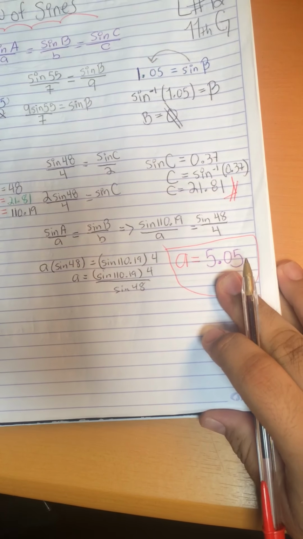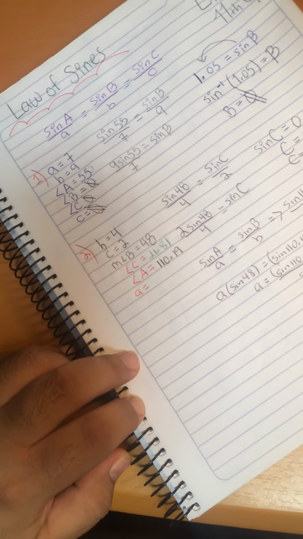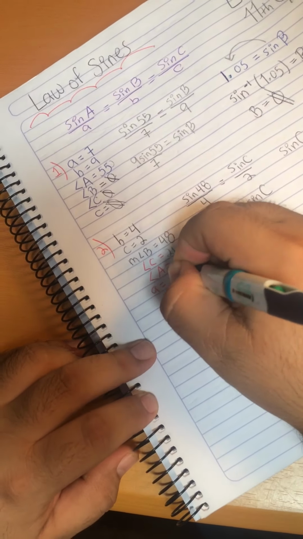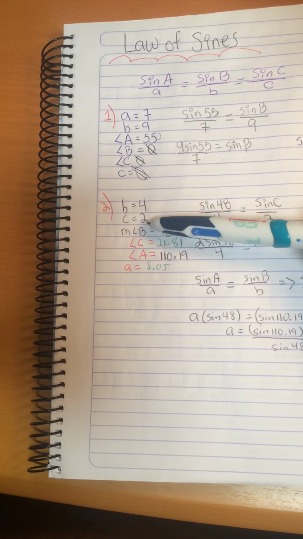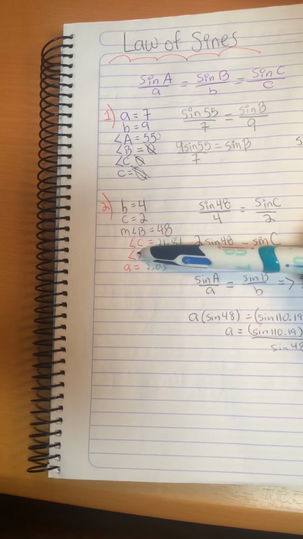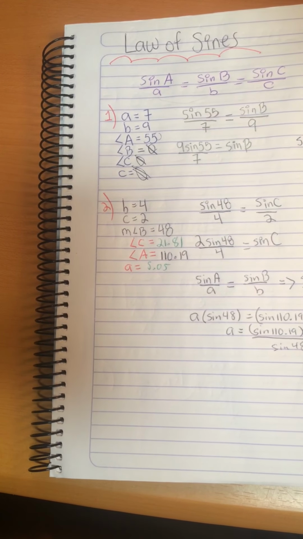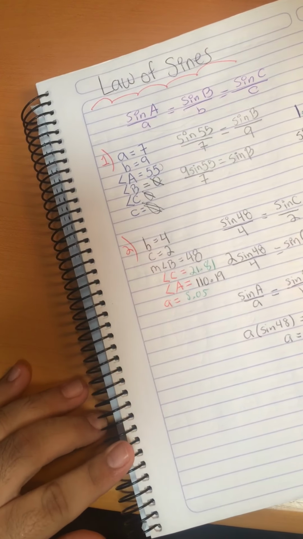And there I have all my answers. Look, I put it here, 5.05. And now I have the measurements of sides B, C, A, and then angle A, angle B, angle C. Okay? And that is how we work the law of sines.